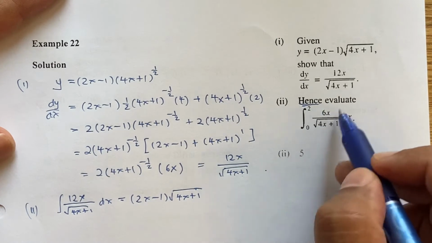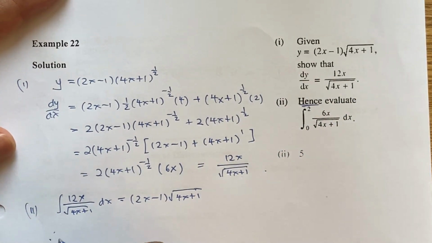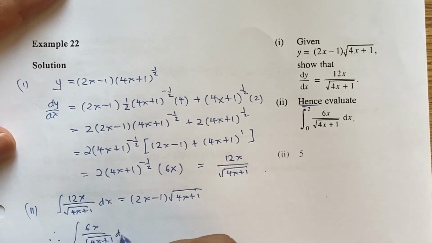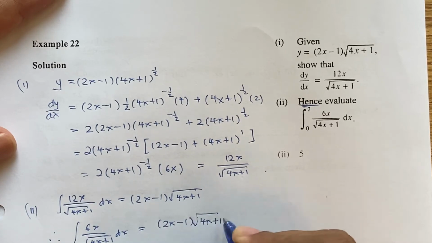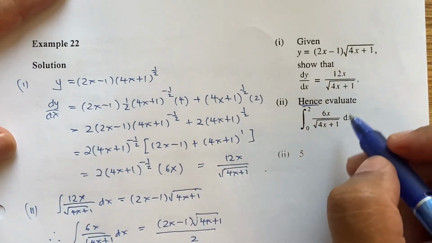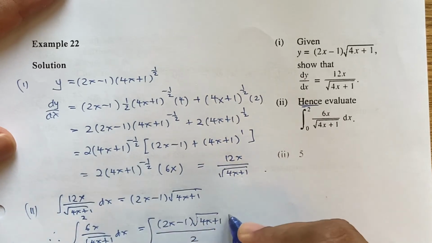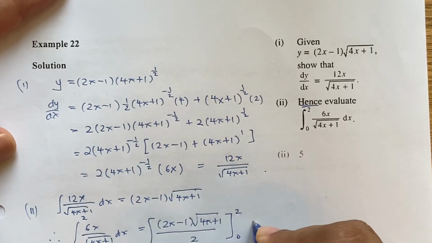But here it is 6x, so you must halve both sides. Therefore the integration of 6x over the square root of 4x plus 1 must be true, and the definite integral is from 0 to 2. So here we are going to evaluate from 0 to 2.